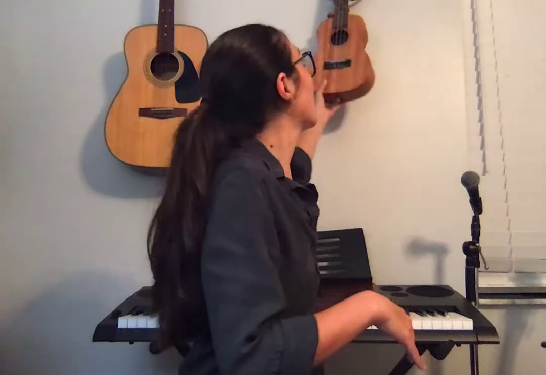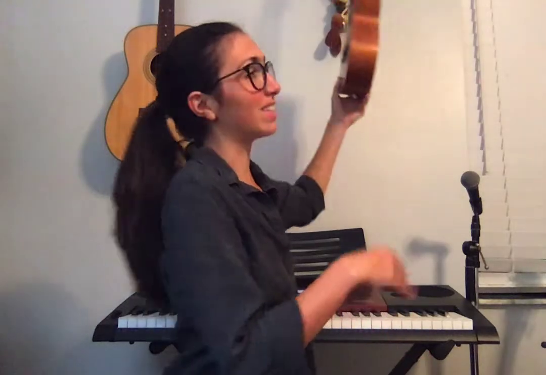This is my handiest, dandiest ukulele. Now, the reason why I love the ukulele so much is because it's very easy to get one. It is very easy to play one. This is very lightweight. I can use one hand. You should treat your instruments gently, but I know this very well.